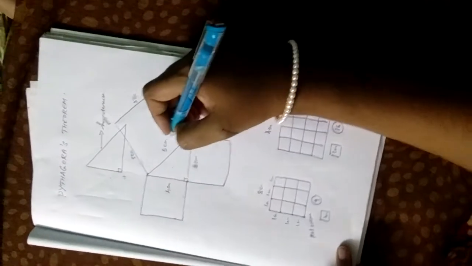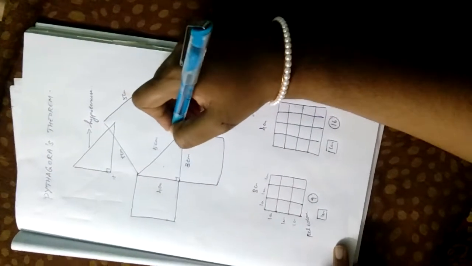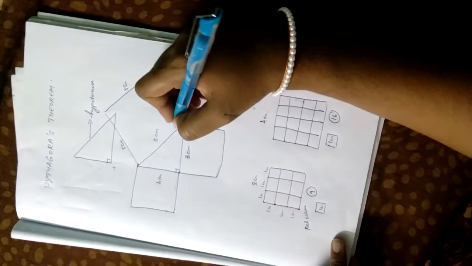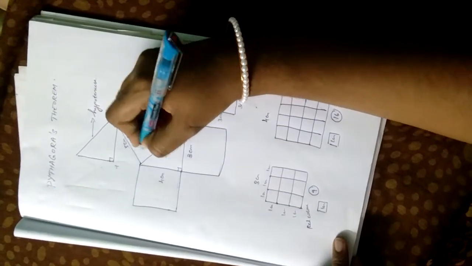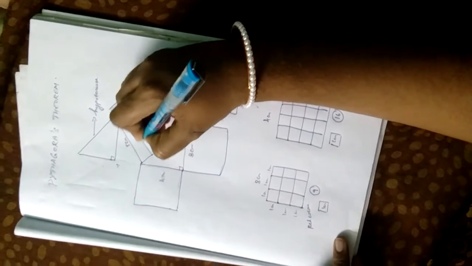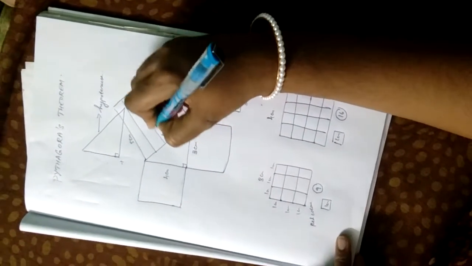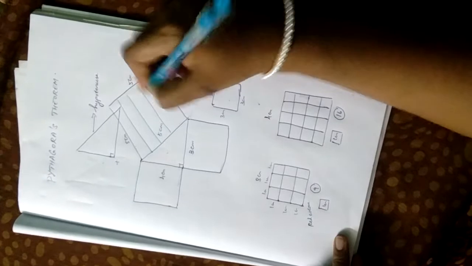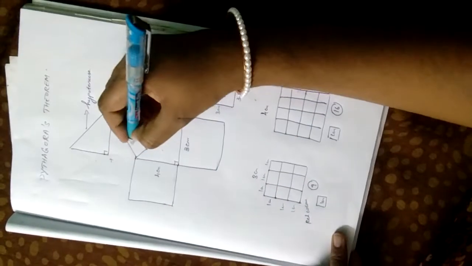Now what do you want to do? Using a scale and pencil, first you do the same thing you did already, horizontally and vertically.